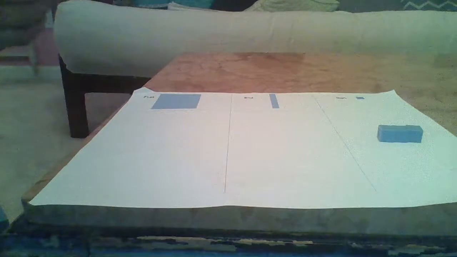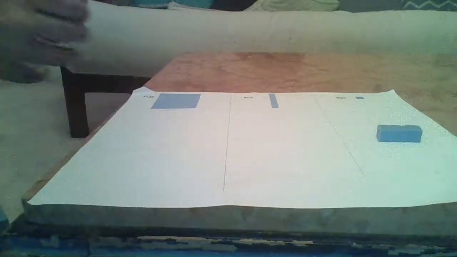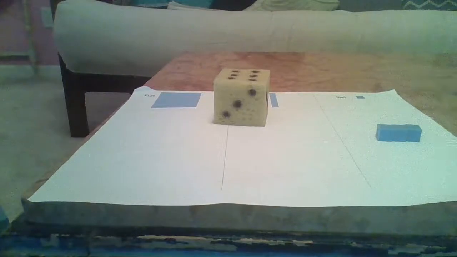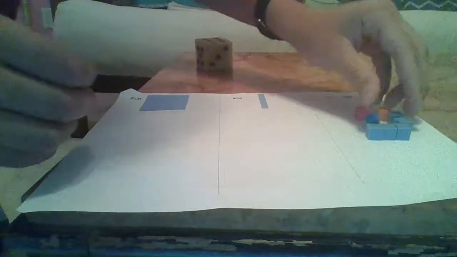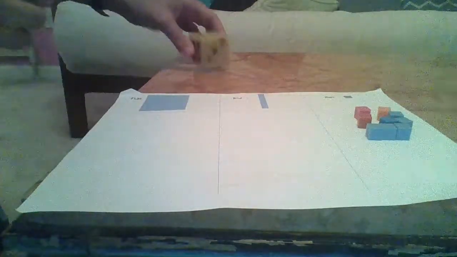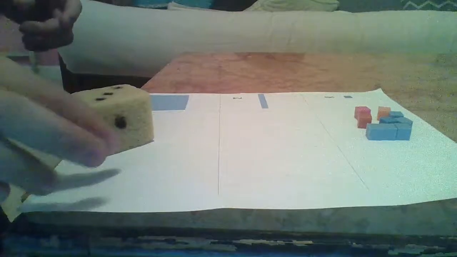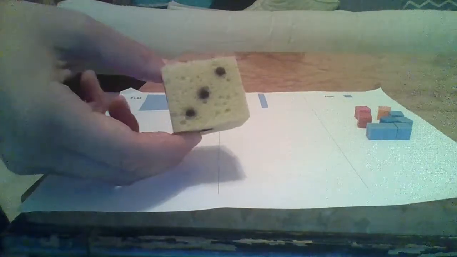And the object of the game is to get up to the number 30. So she already has 3. Now let's say we're going to add 6. So then she has 9. Okay, roll again. Got the number 3.